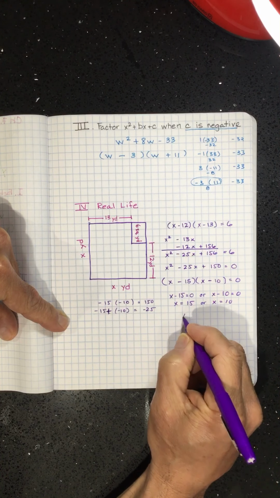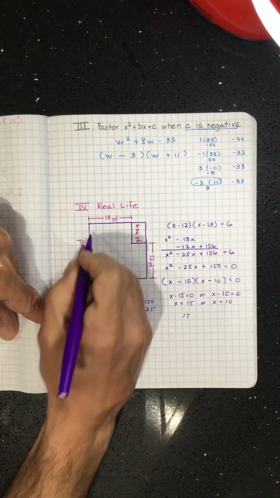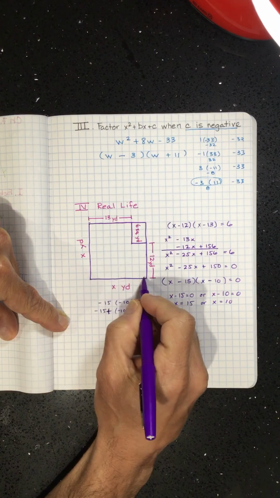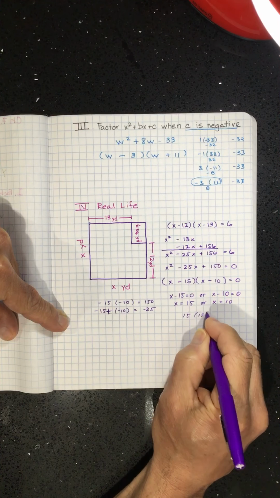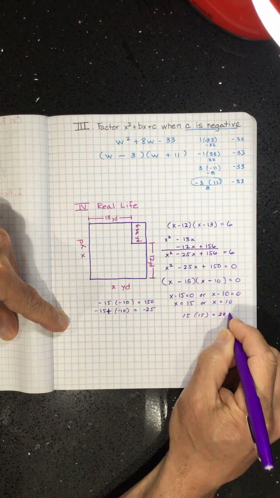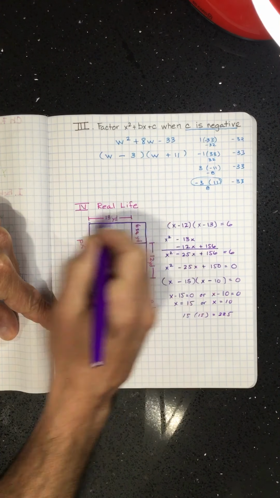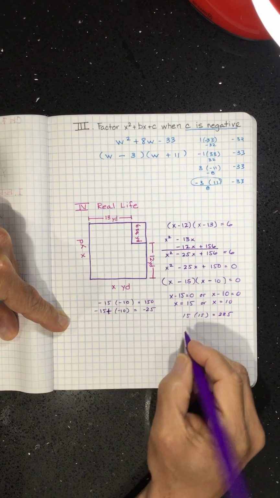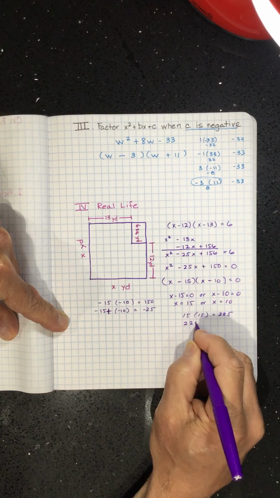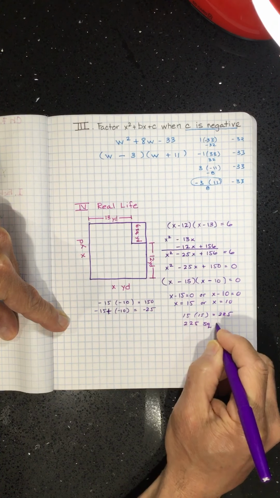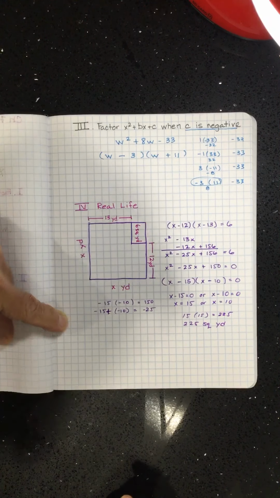And so 15 times 15 is 225. So the square area of the entire square is 225 square yards.